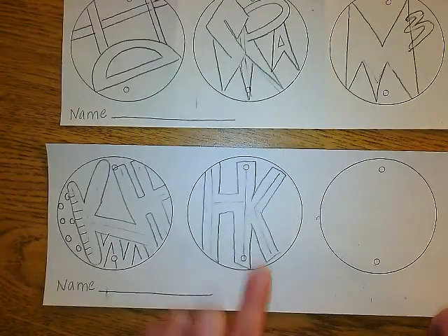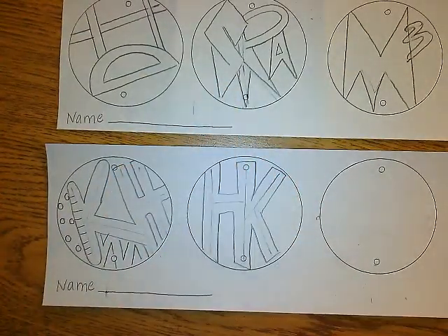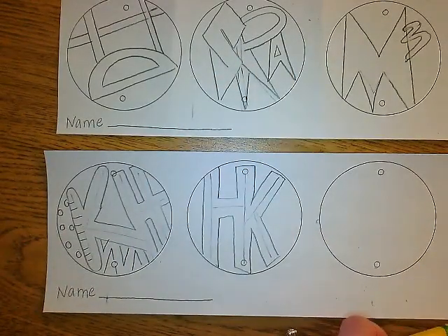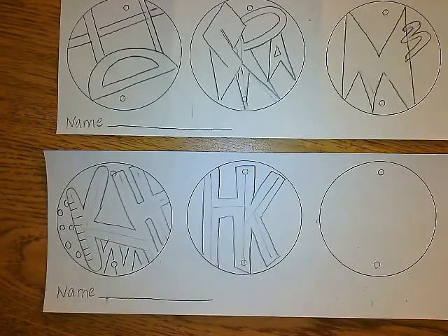You can incorporate different types of style. You can have your letters, like this is an A. That's not a very realistic A that we see in our normal writing. So it can be somewhat abstract. And have fun and enjoy.